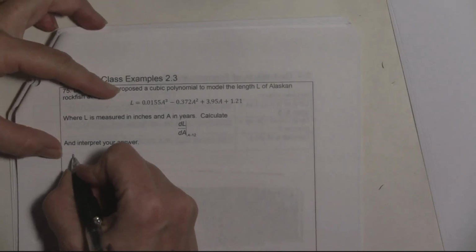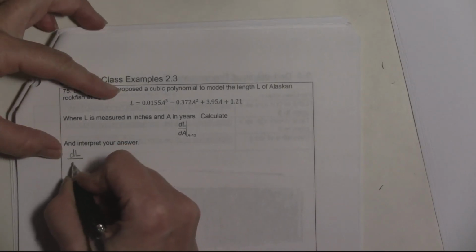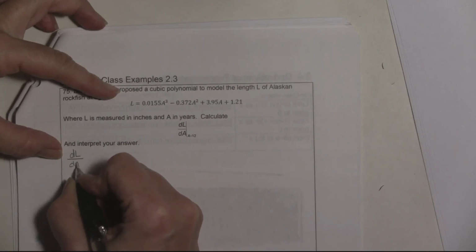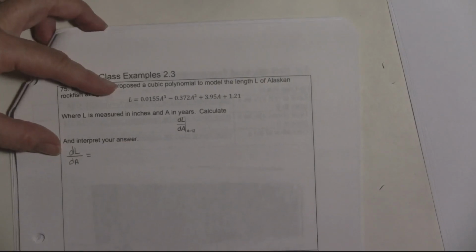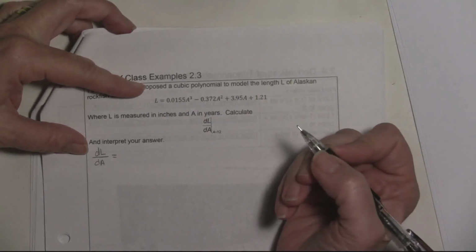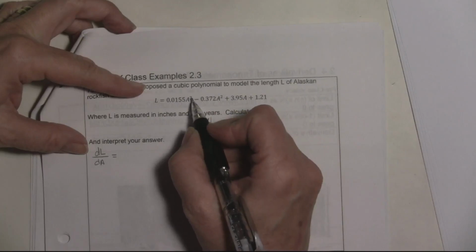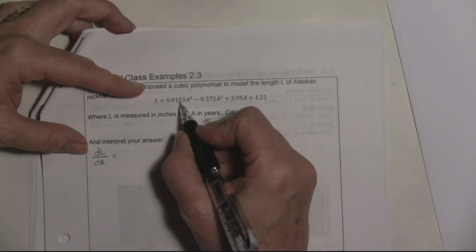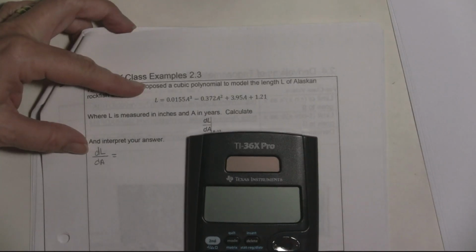So if we're going to find dL/dA, when we take the derivative there, we can use the power rule here. And so the 3 will come down and multiply by the 0.0155. Of course, I still only have that TI calculator here. And so that's 3 times 0.0155, which is this.